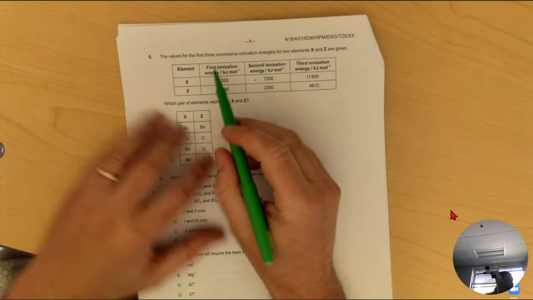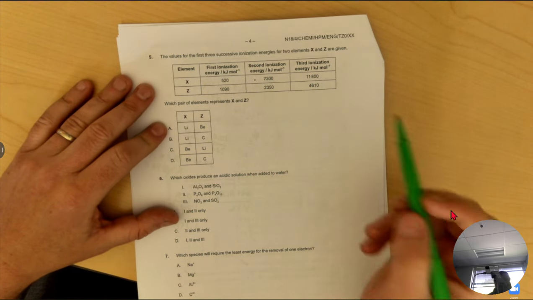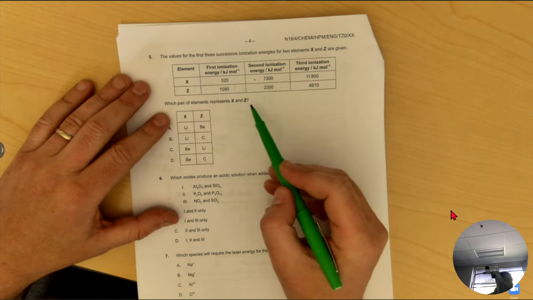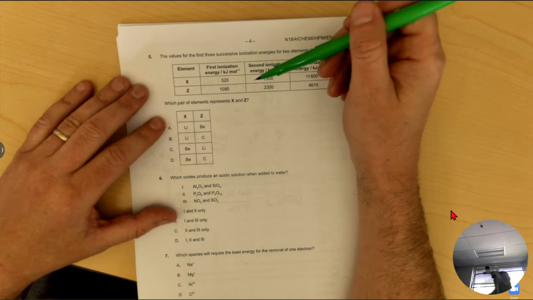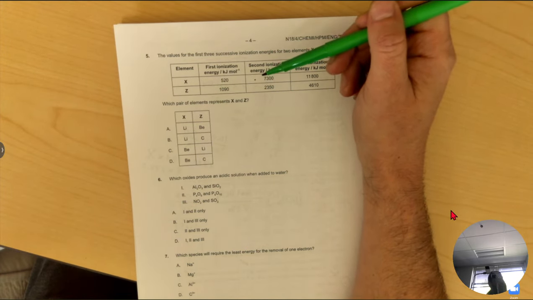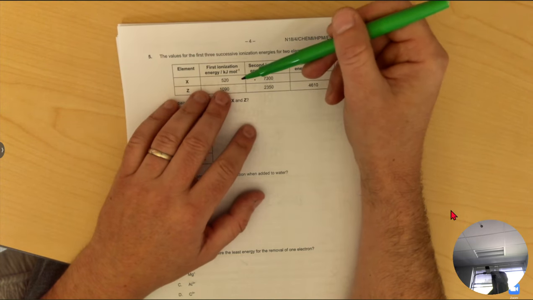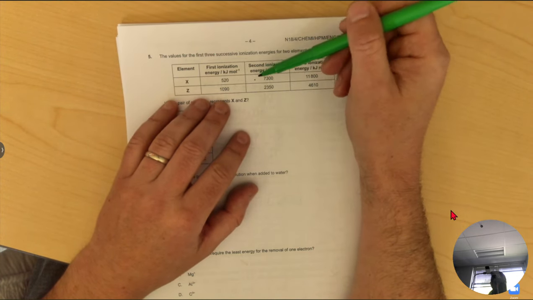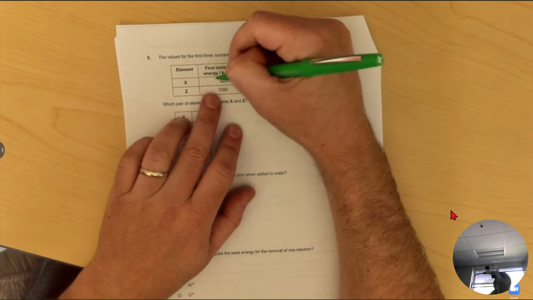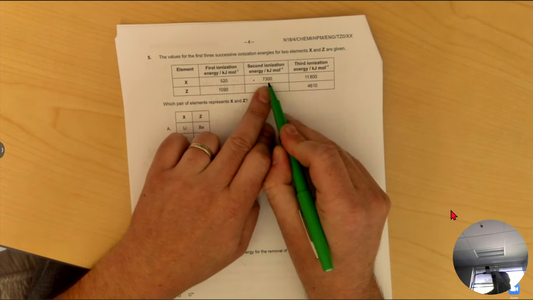Number 5, the values for the first 3 successive ionization energies for 2 elements X and Z are given. Which pair of elements must they be? So remember, you can tell which group number an element is in based on where there is the largest jump in ionization energy. So if the jump happens after losing 1 electron, it'd be in group 1. So if I look for element X here, we go from 520 to 7,300.